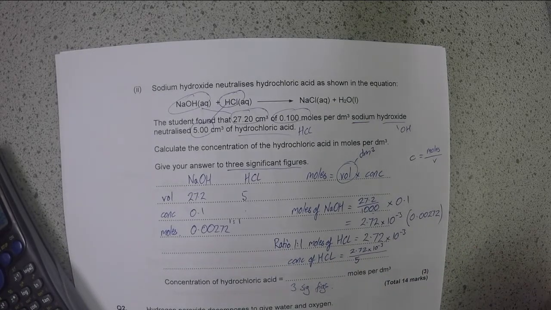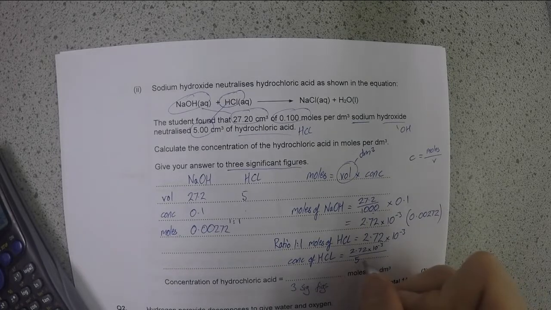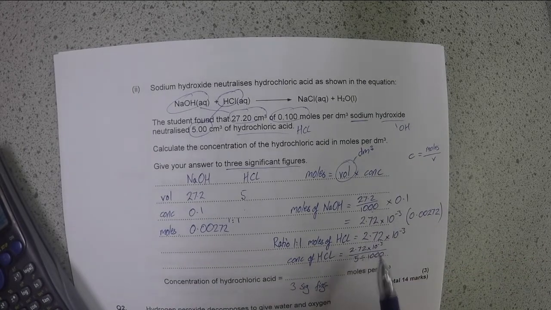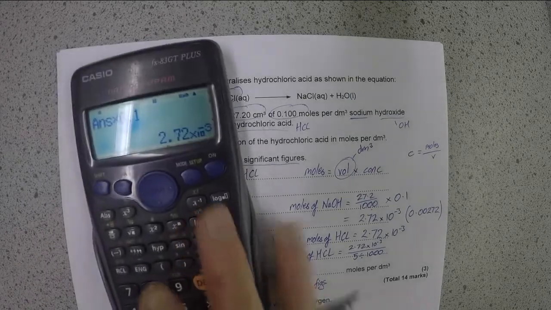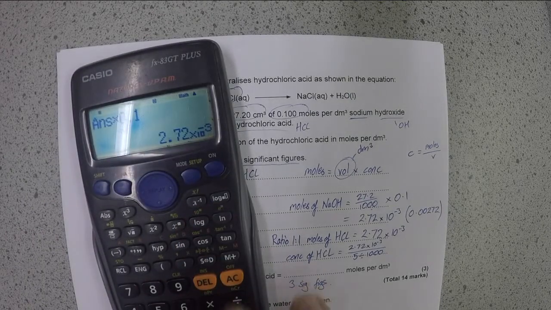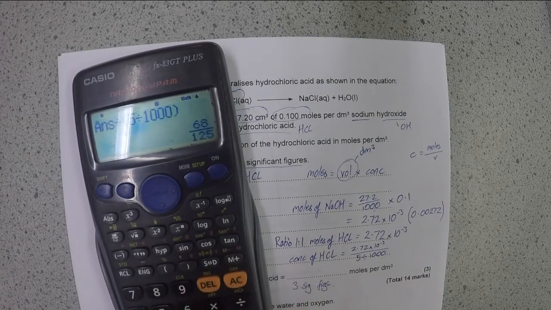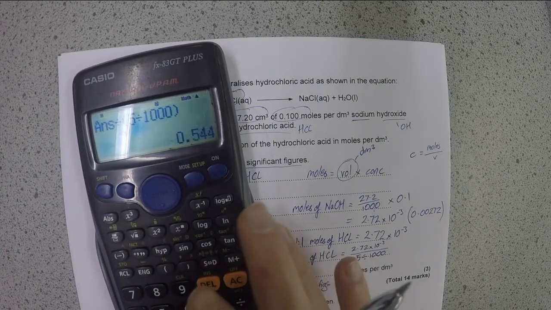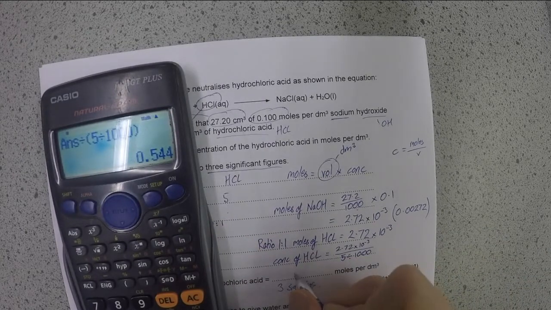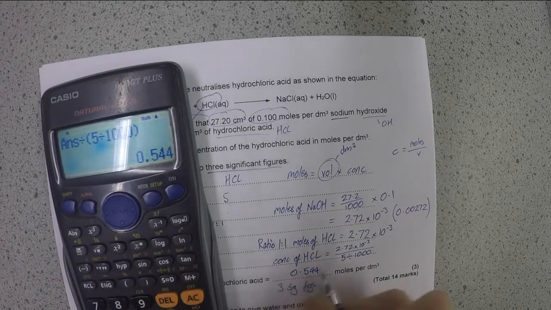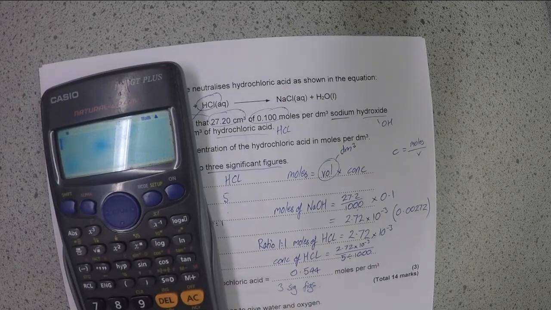Can you spot what I need to do with the 5? Yeah, I need to divide it by 1,000 to make it into decimeters cubed. So 2.72 times 10 to the negative 3 divided by 5 divided by 1,000 equals 0.544. Is that 3 sig figs? There's my reminder. Yep, in this case, nice and straightforward. Don't need to change it. And that's question 1.